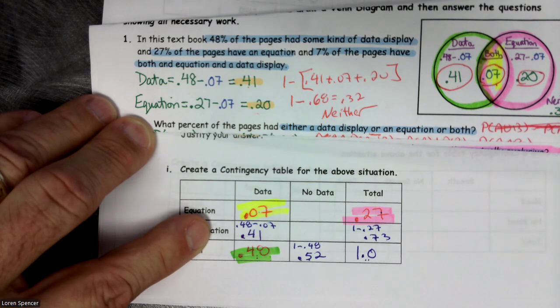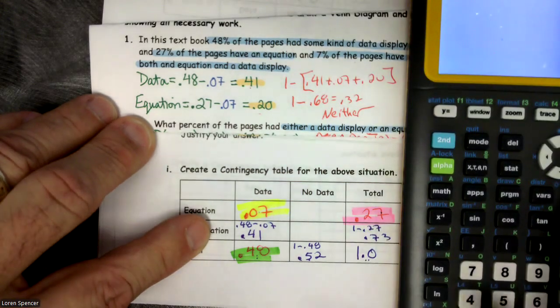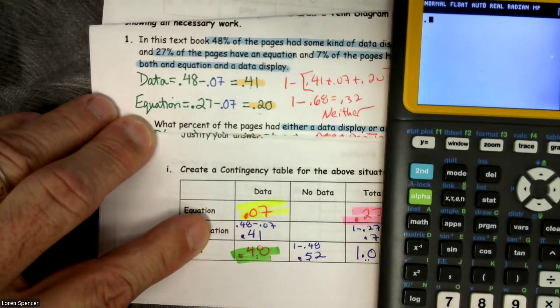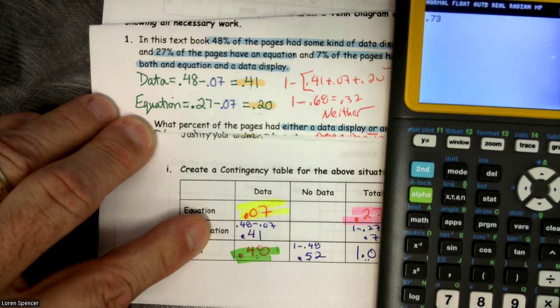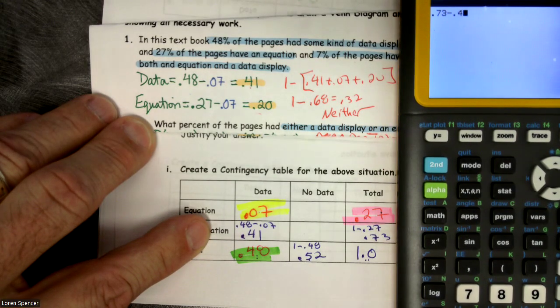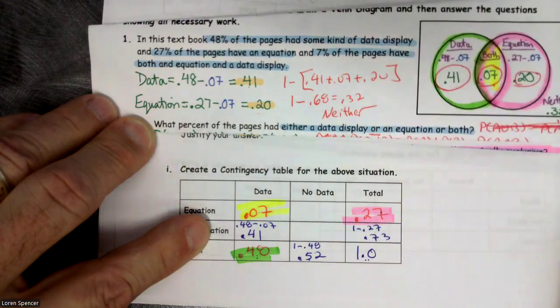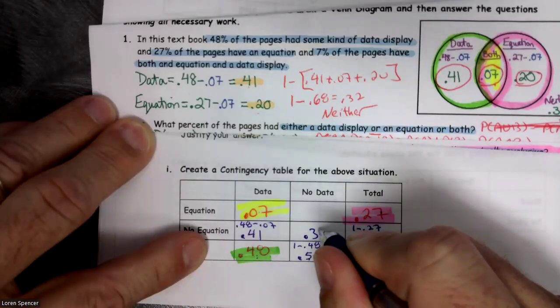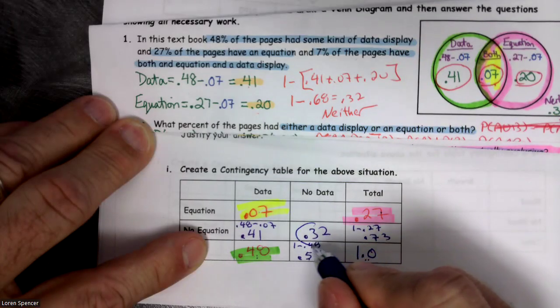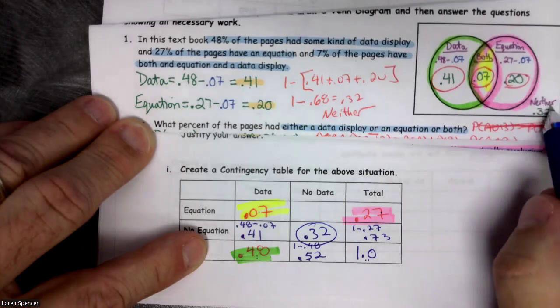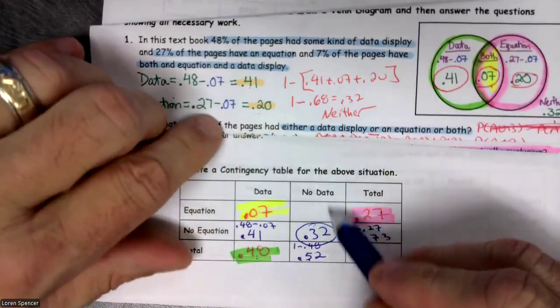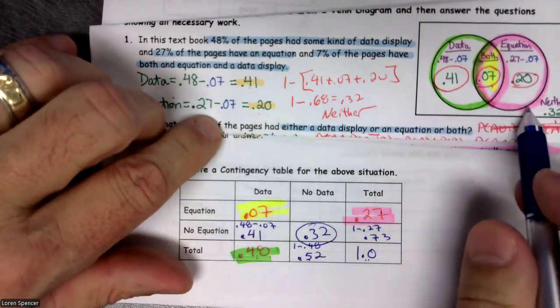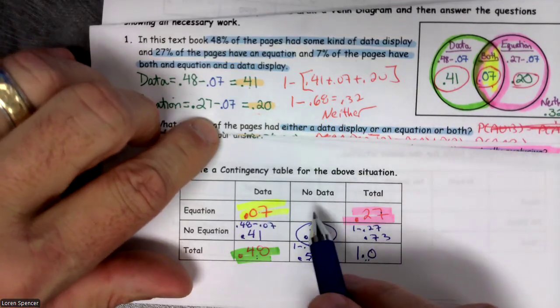So you know what? If that's the case, then I can go 0.73 minus 0.41 equals 0.32. Now, that's an interesting number here, and I'm going to circle it because that's our neither, because that is no data and no equation. So that also shows up.